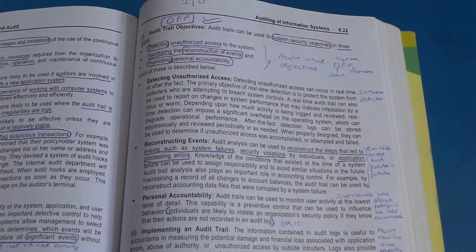The next short form is in page 6.22, and this is with regards to the objectives of an audit trail. The objectives of an audit trail is DFP, that is detecting unauthorized access, facilitating the reconstruction, promoting personal accountability. Detection, facilitation and promotion, DFP.